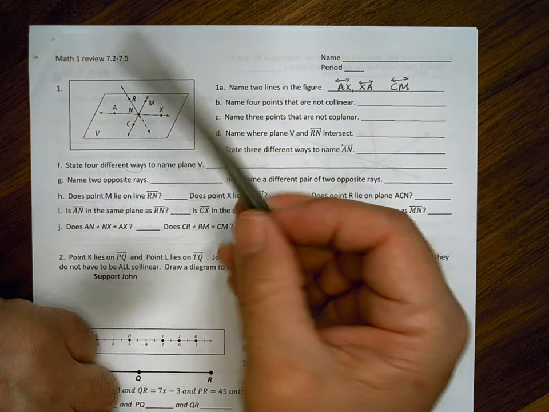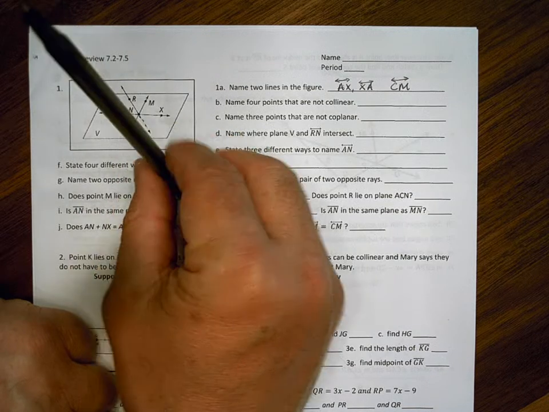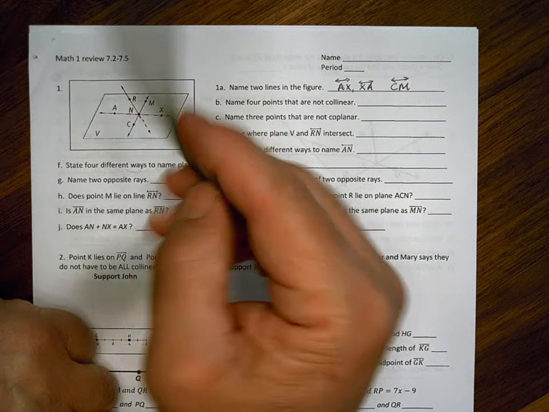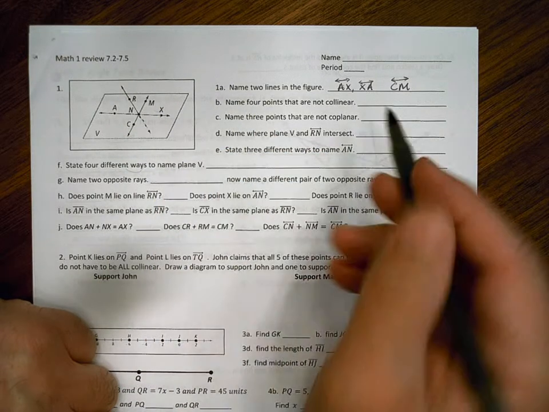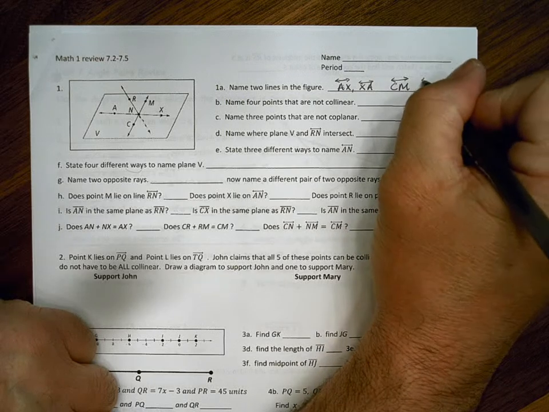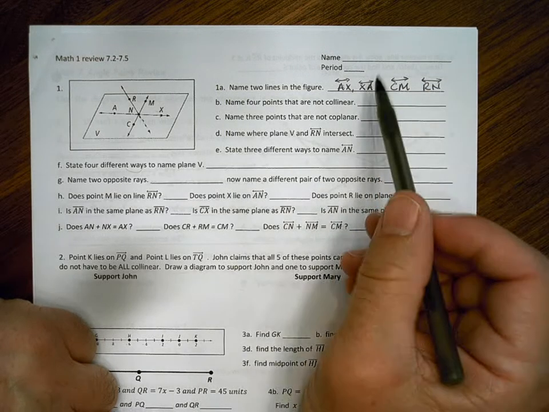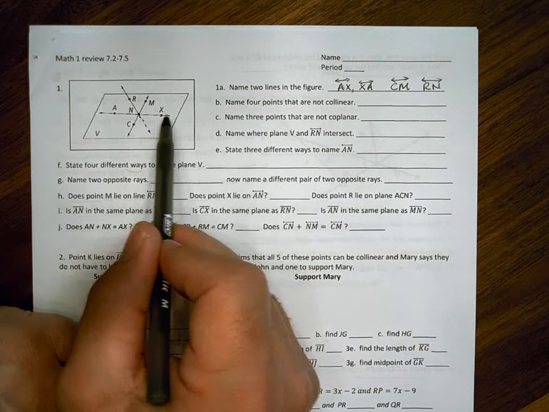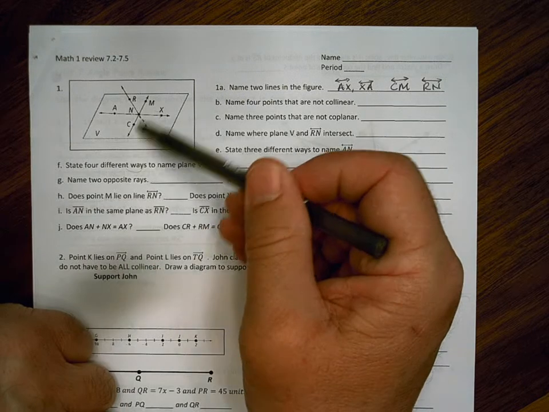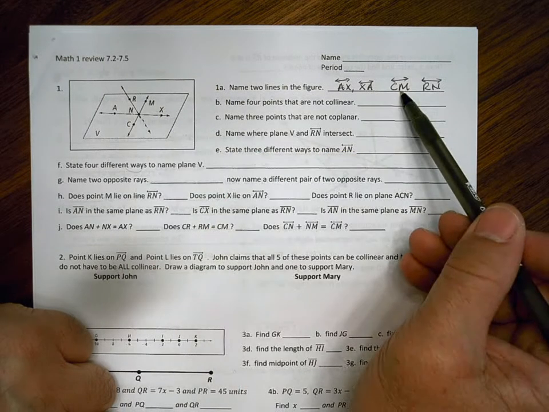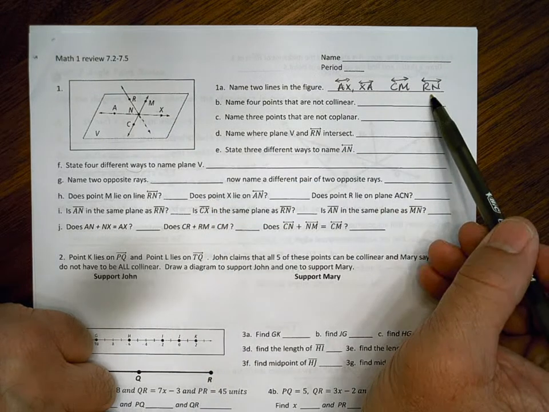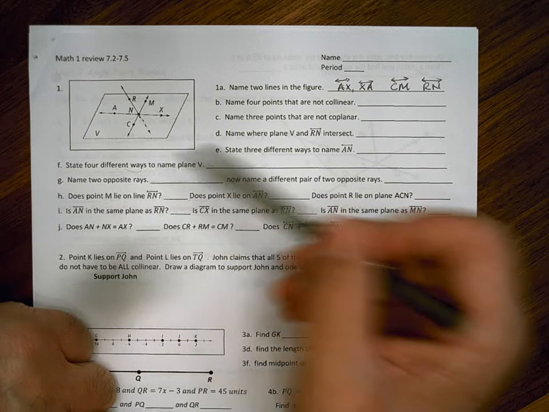And of course, this line right here that is actually coming out of the paper, if you could think of it that way, it's 3-dimensional. We could call this line RN. So this is 2 different ways to name this line that is basically running horizontal on the page. This is one way of naming the line CM that is running basically vertical. And we have line RN that is basically piercing through the plane.